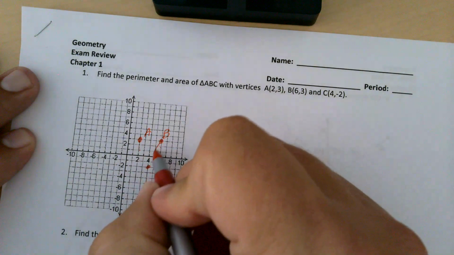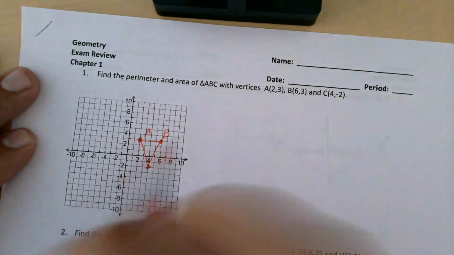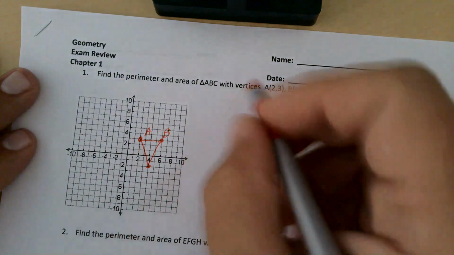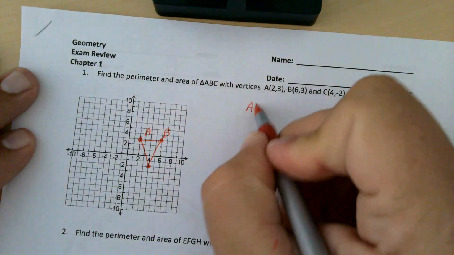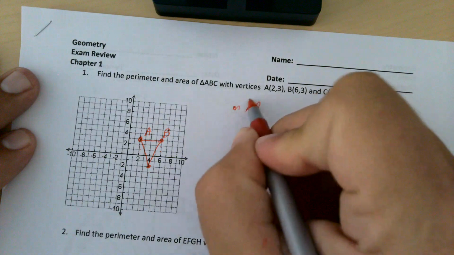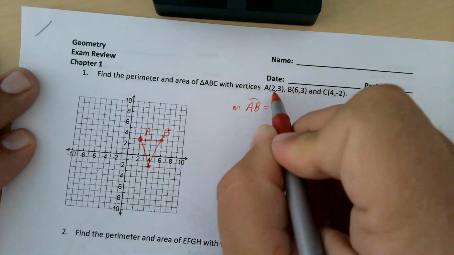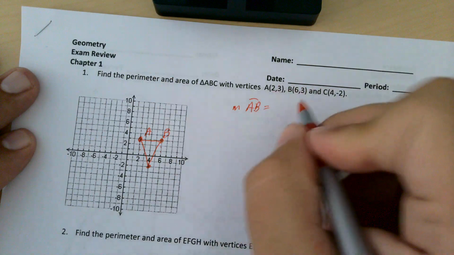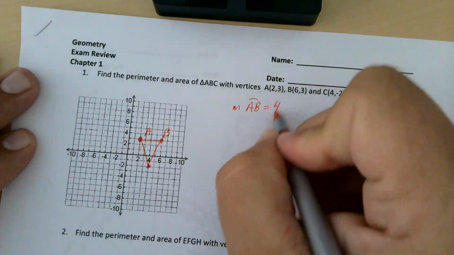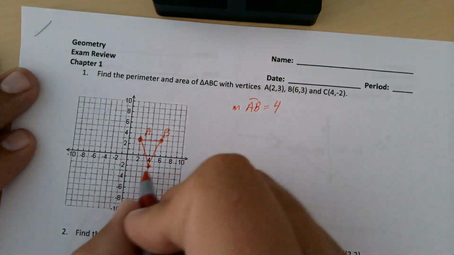Okay, so it looks like we have a triangle like this. So from A to B, so the distance from A to B, you can just count the blocks. You could also look from this point, both y values are the same. So I know the distance is the differences in my x's. So it's always the absolute value, so it's always positive. I know that's 4. 4 units is the distance from A to B.